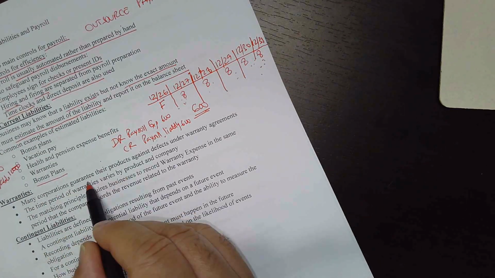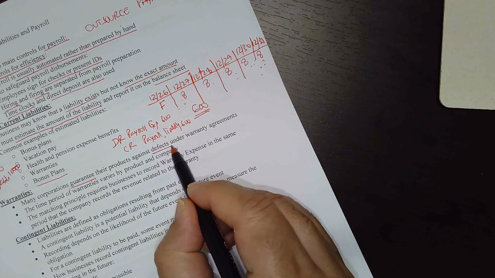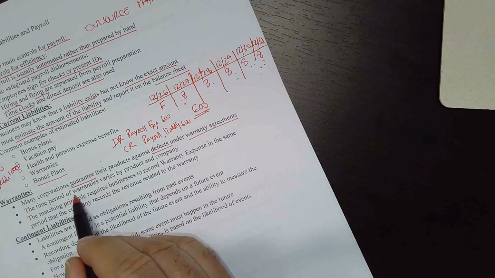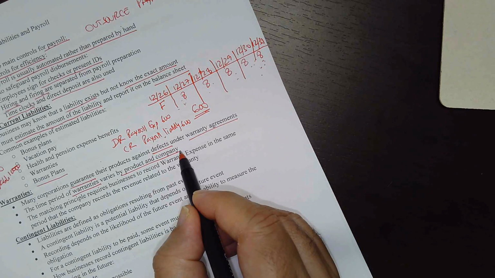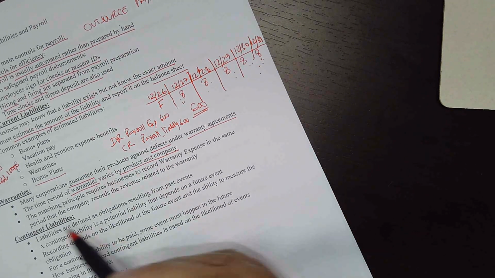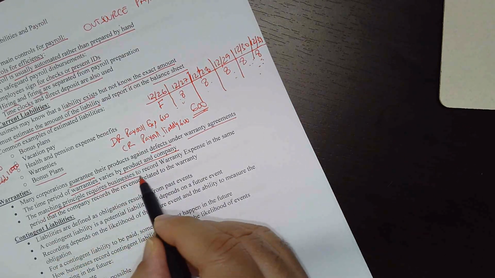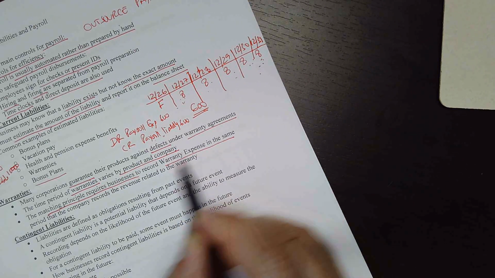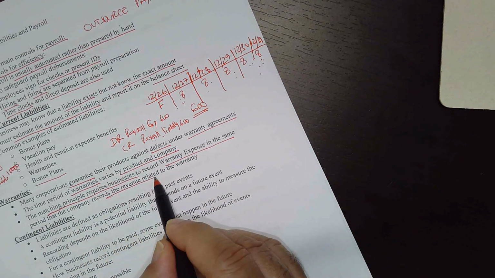So many corporations guarantee their product against defects under warranty agreements. The time period of warranties varies by product and company. Usually it's 1 year for everyone. The matching principle requires a business to record warranty expense in the same period that the company records the related revenue.